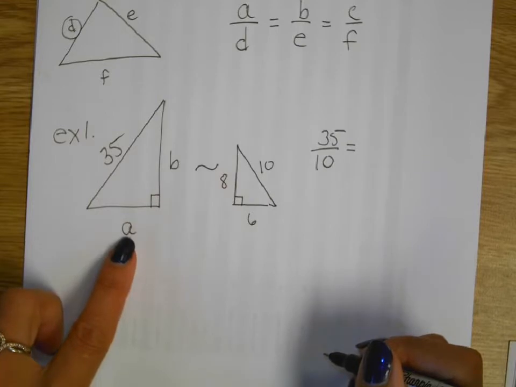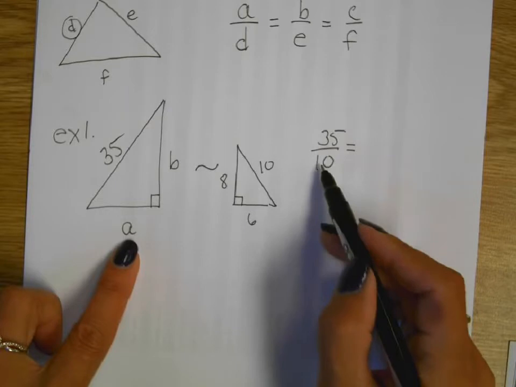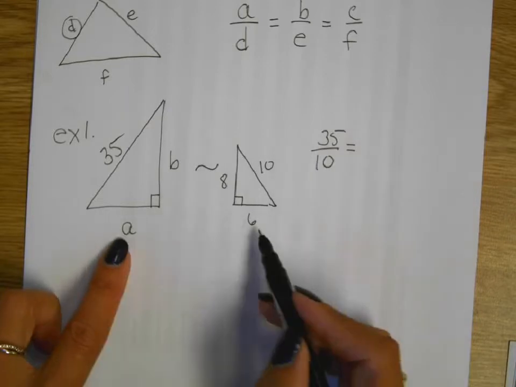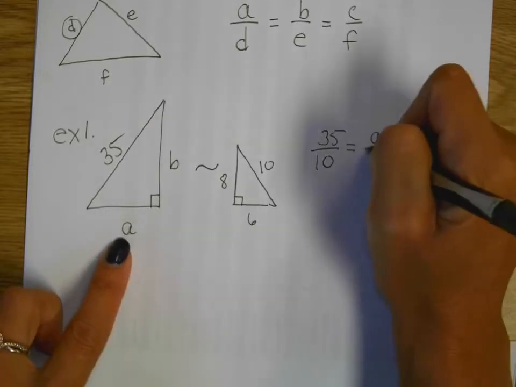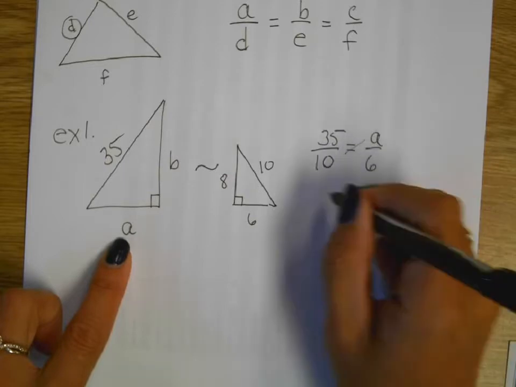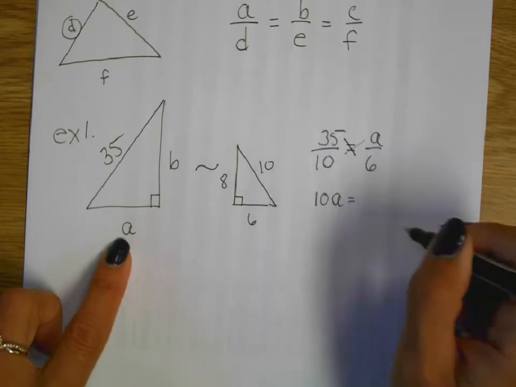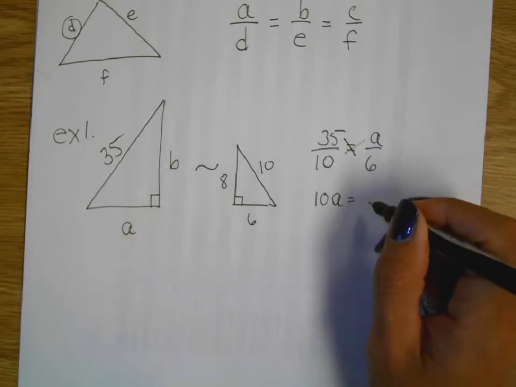So if I involve the A, and you want to stay big triangle over small triangle, because that's the way I set this one up, I'm going to set it up as A over 6. And then its cross products are equal. Cross product there is 10A. Help me out on 35 times 6.